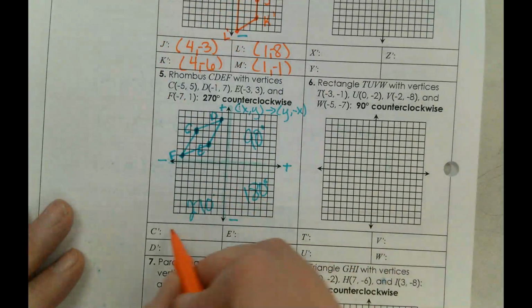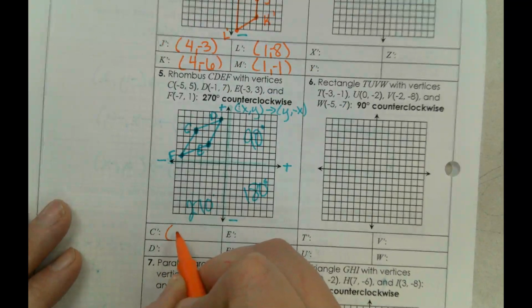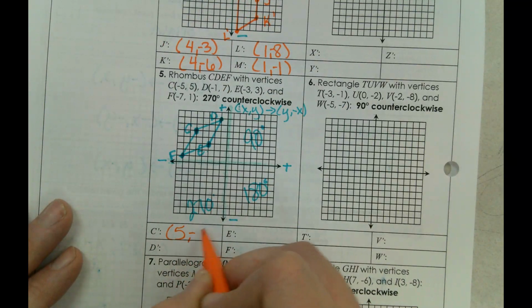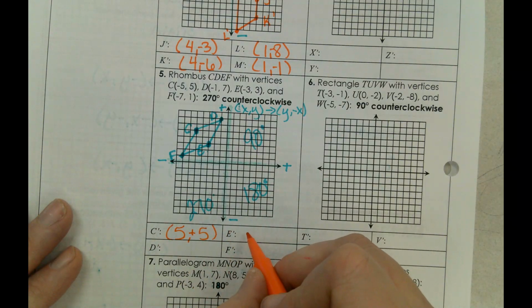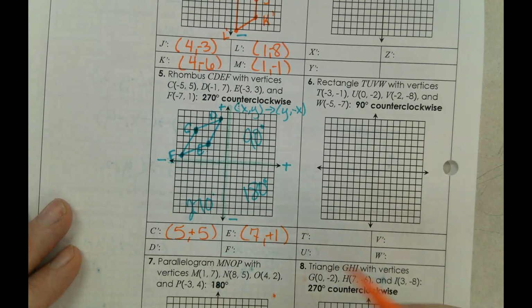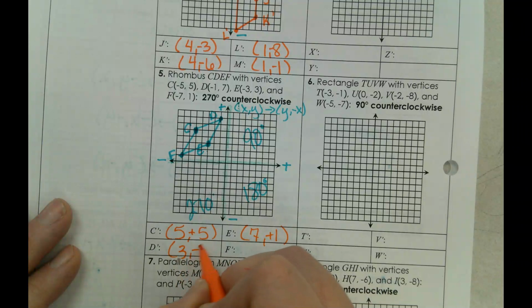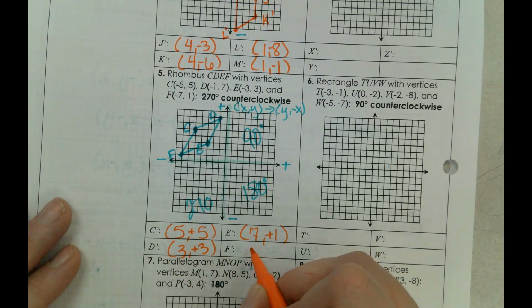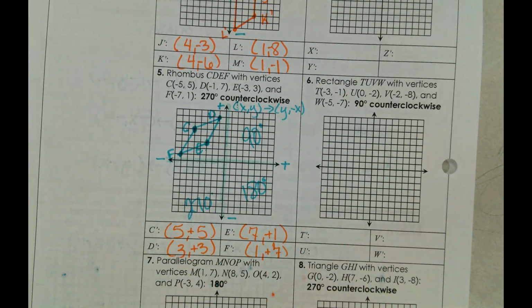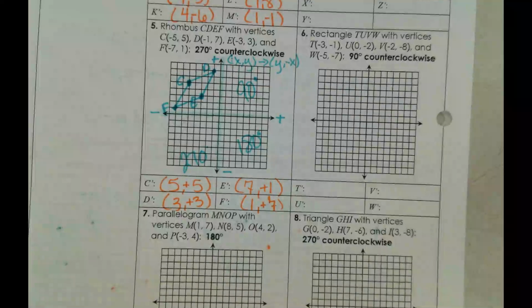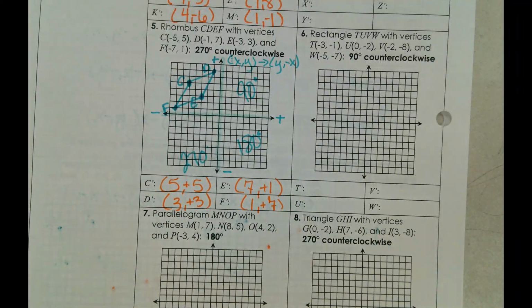Okay, so let me apply the rule where I switch. C would be 5, negative 5, but I'm going to change the sign of that x, and then I get 7, negative 1, change the sign. 3, negative 3, change the sign. And 1, negative 7, change the sign. For me, I like to just write them normal and then change my sign. But if you can do all that in your head in one step, go ahead.